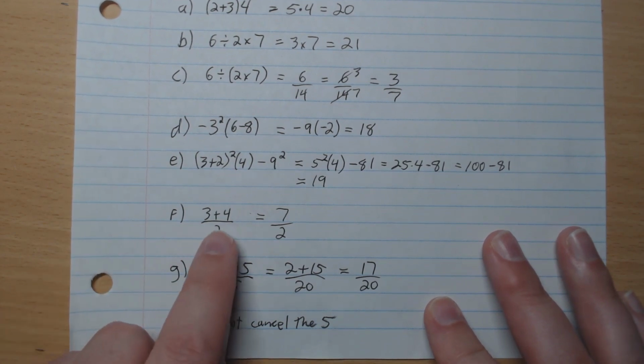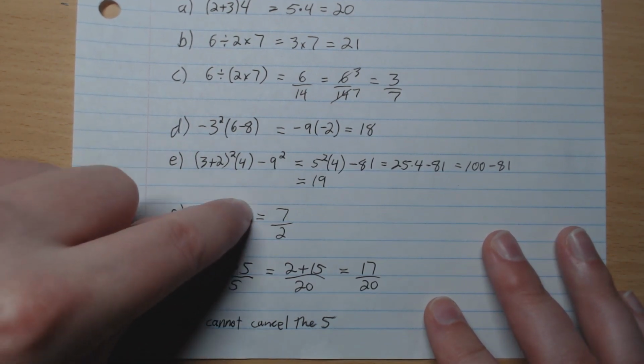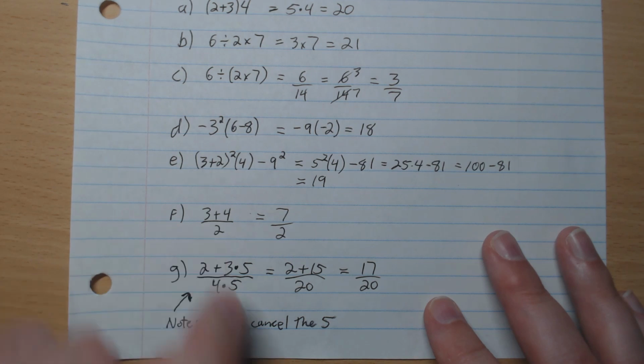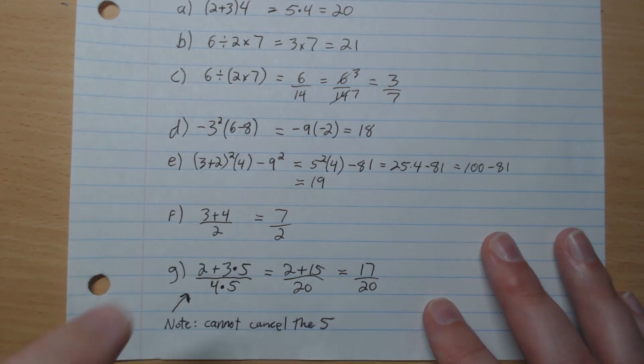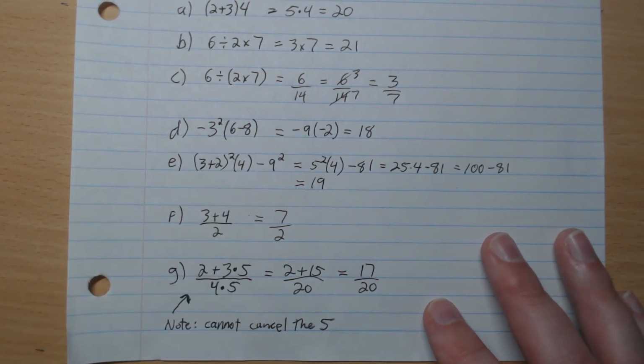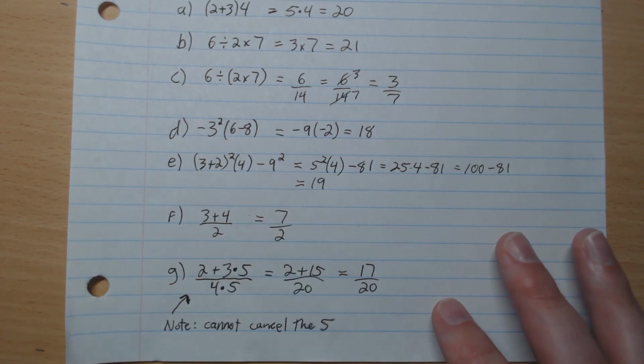F. 3 plus 4 over 2. So this is all of 3 plus 4 divided by 2. It's as if there's brackets there. So all of 3 plus 4 is divided by 2. This gives 7 over 2, like that.